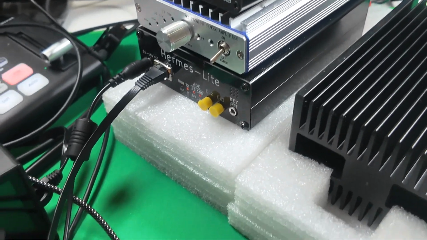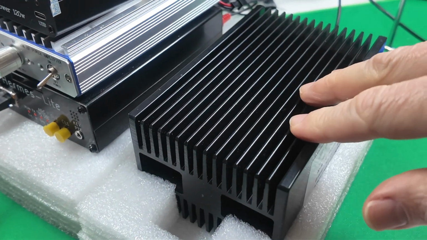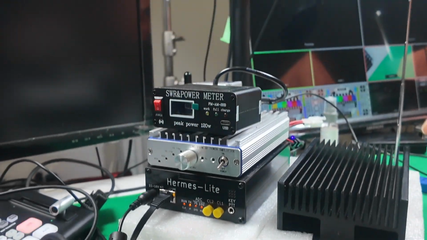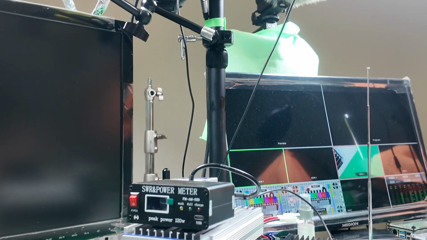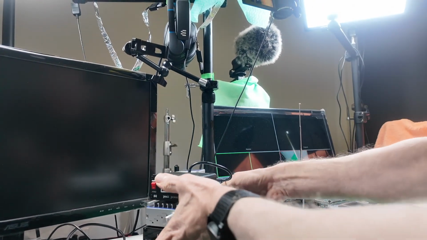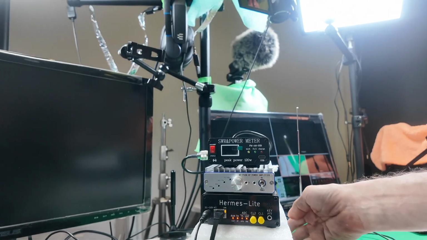I've got it sitting in its original packaging, and the Hermes box sits on top of it. So I'll just show you guys if you want to have a quick look. That sits on top like that. Okay, so there we go.